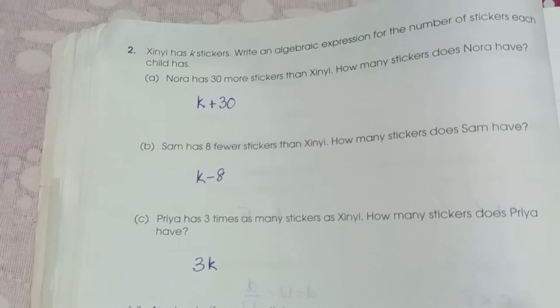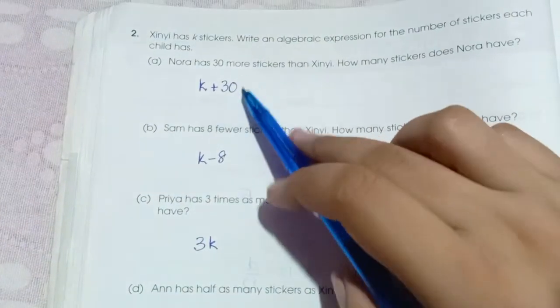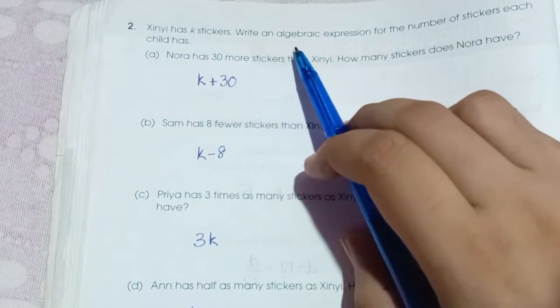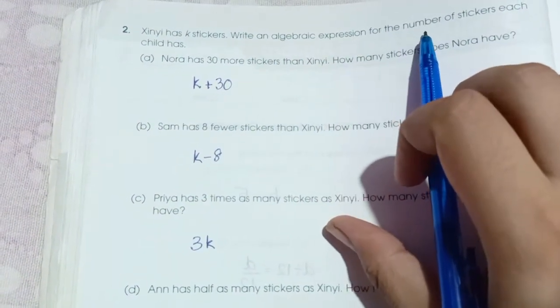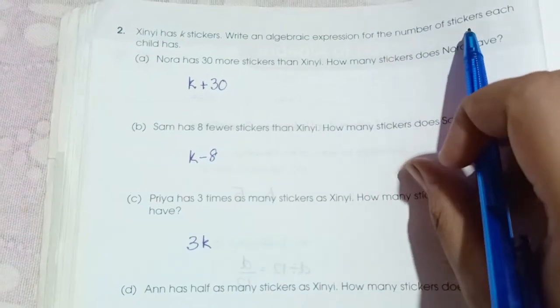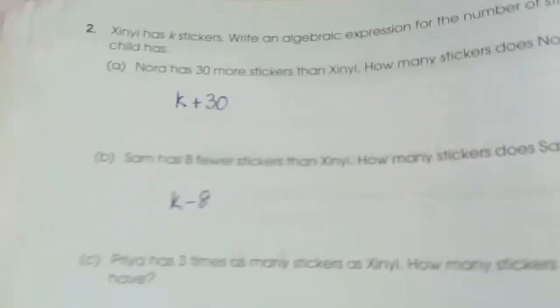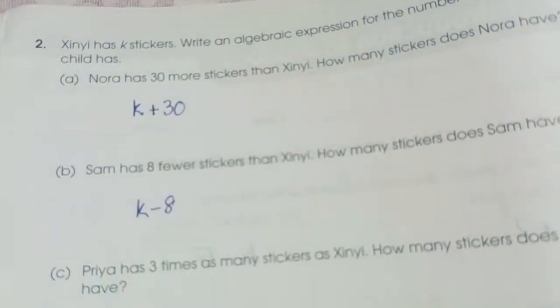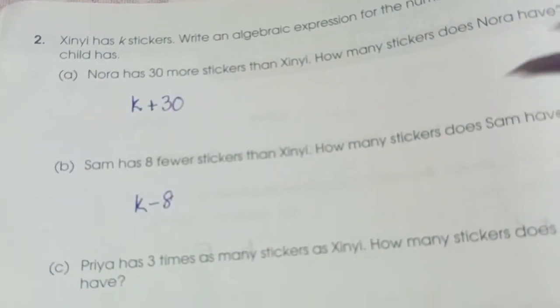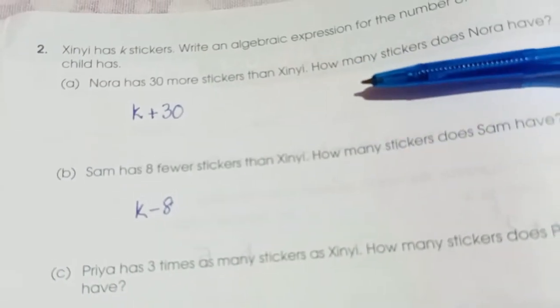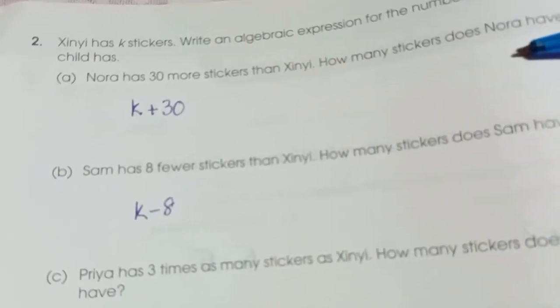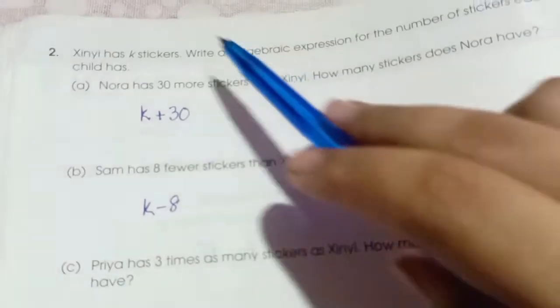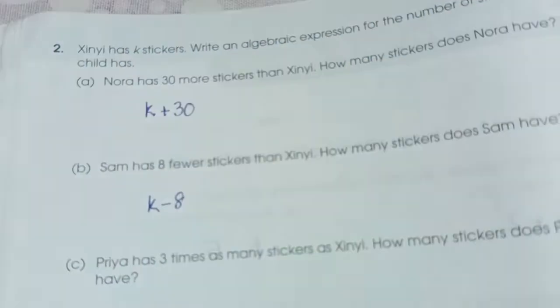Page number 46. Question number 2. Ginny has k stickers. Write an algebraic expression for the number of stickers each child has. Nora has 30 more stickers than Ginny. How many stickers does Nora have? So we have the number of stickers, k plus 30.